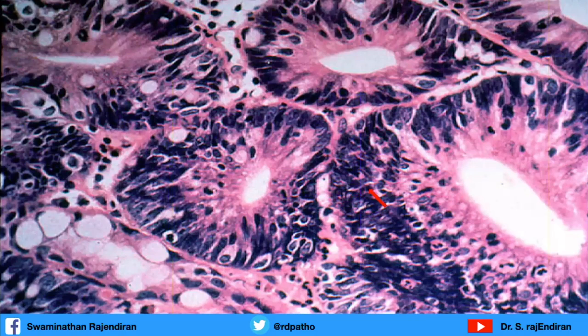And see the glands stratify, and there is loss of mucin or less mucin, and there is loss of polarity. Okay, look at these nuclei running in this direction. Look at these nuclei running in this direction. So clearly loss of polarity, and the nuclear stratification is reaching the top of the epithelium. Marked apoptosis. Okay, it's too thick to see the mitosis, but here you can see the mitosis.